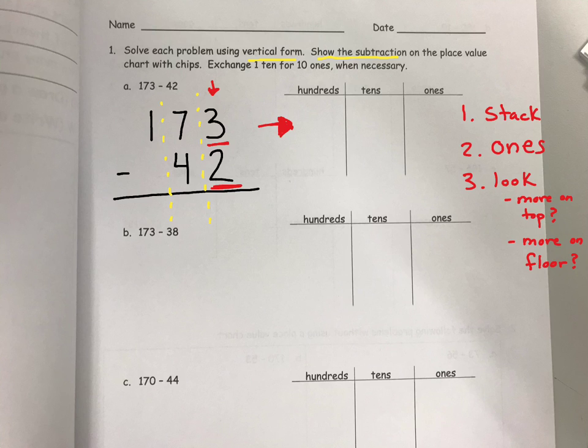All right, take a picture of page 89, your word problem, and 91. Let me write this down. So you're taking a picture of pages 89, 91, and 92 once you're done. And I will check your work.